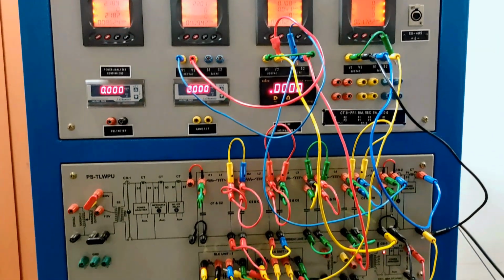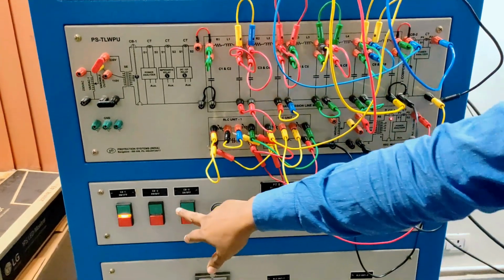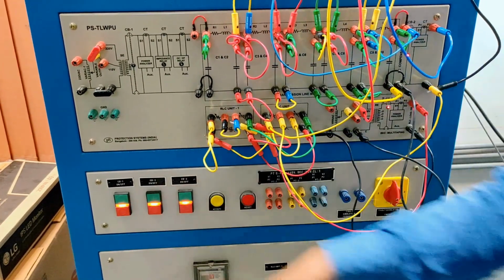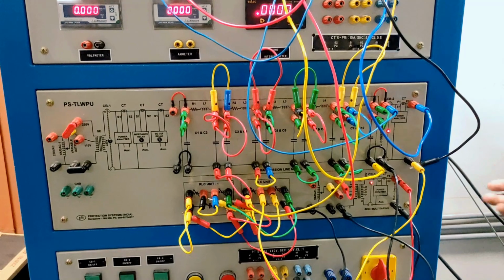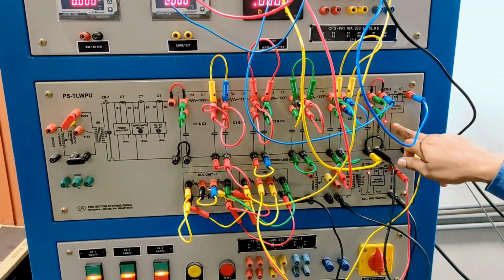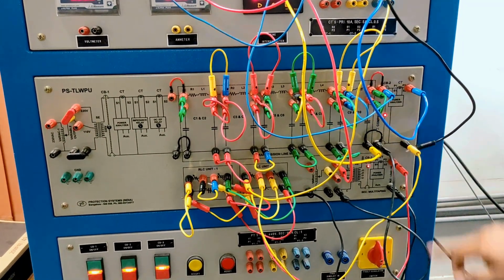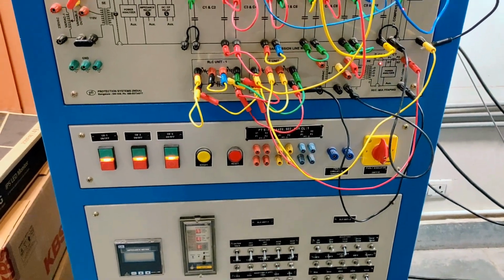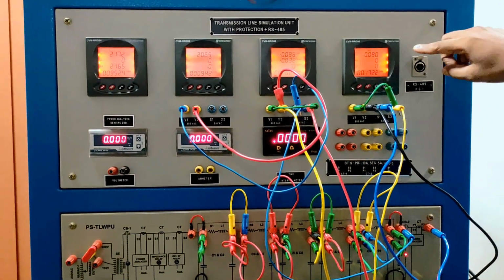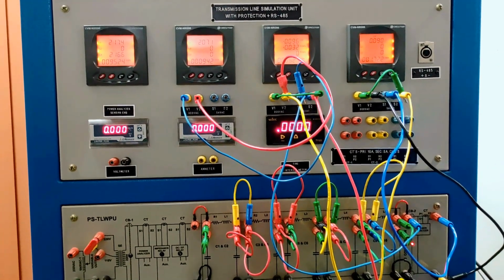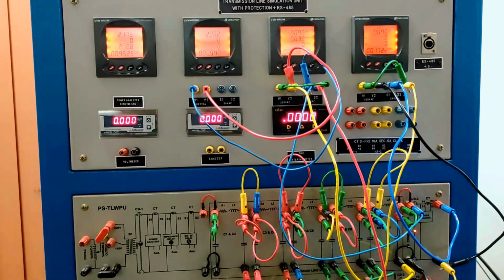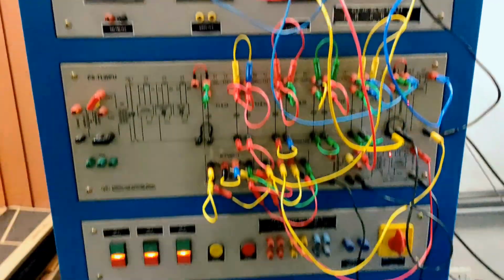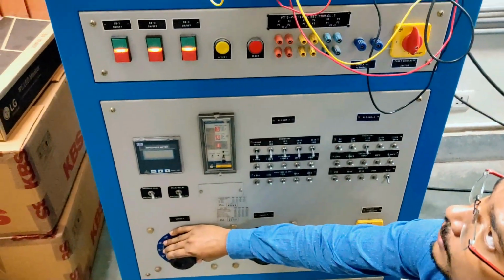Now we will apply some load. If we turn on circuit breaker 2, as you can see, I have turned on circuit breaker 2, which is showing here, and I have to apply some amount of load. Let me apply a load of 100 watt. As you can see, I have applied 100 watt, and our sending end voltage is reduced to 217. So let me increase the voltage to 220.